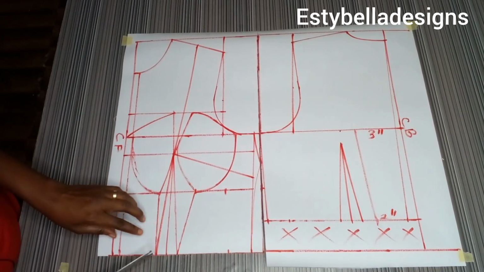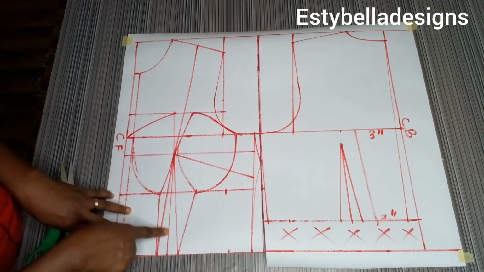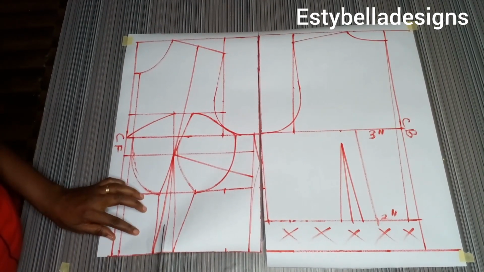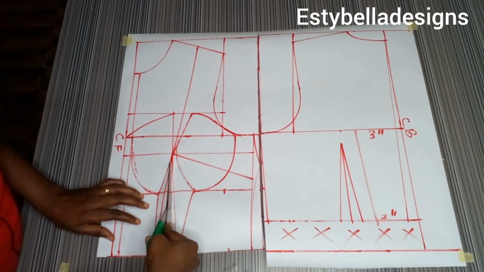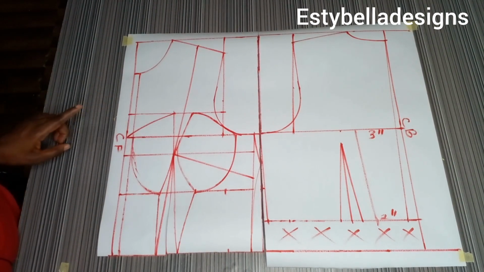So I've cut the excess out. So I'm going to open, this is my waist dart. I'm just going to open the middle of my waist dart. So I'm going to open it. Please watch what I'm doing carefully. I'm just opening it to the bust point. So I've opened it to the bust point.